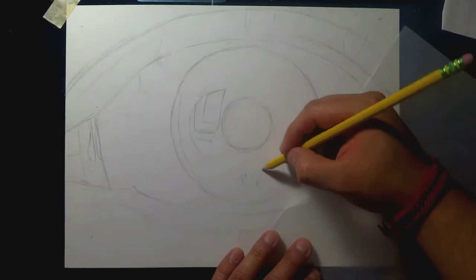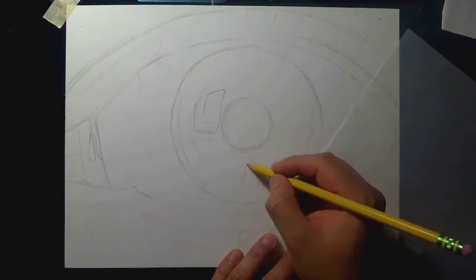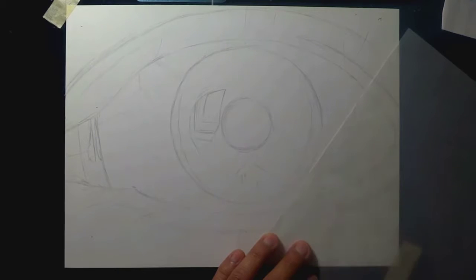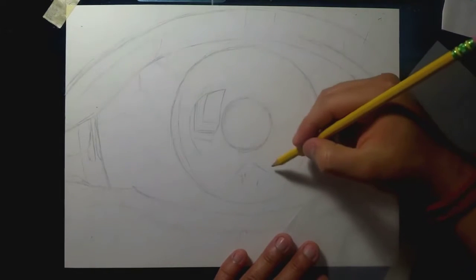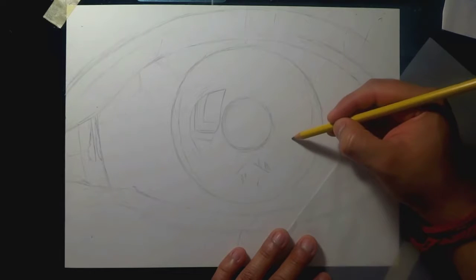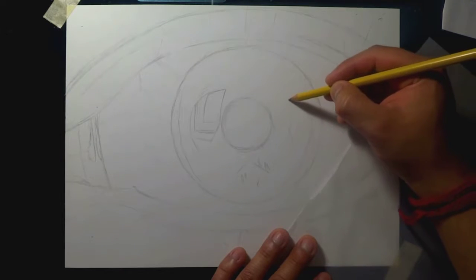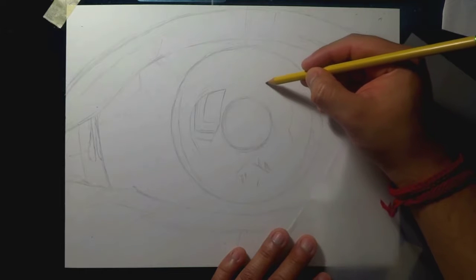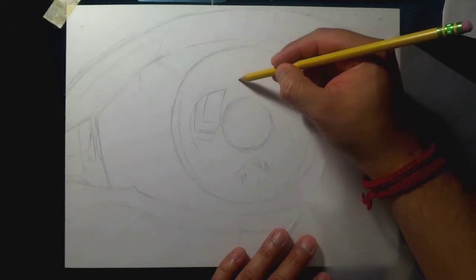You really don't want to get too caught up on trying to make the eye perfect. The eye is pretty much a bunch of lines. Like, let's just say this goes all the way around like this, you know. Kind of like a circle, but not quite.